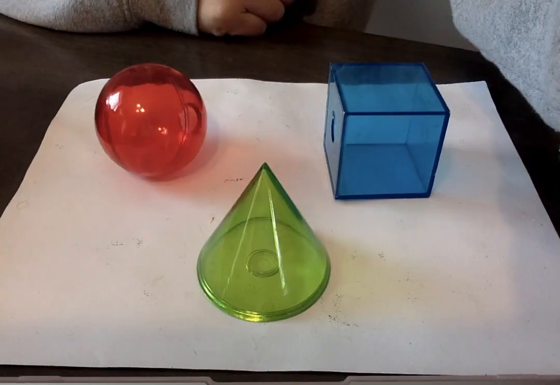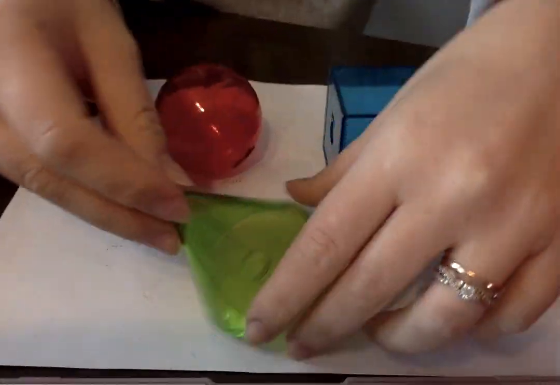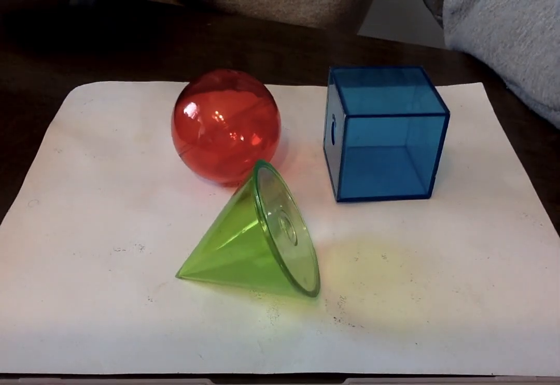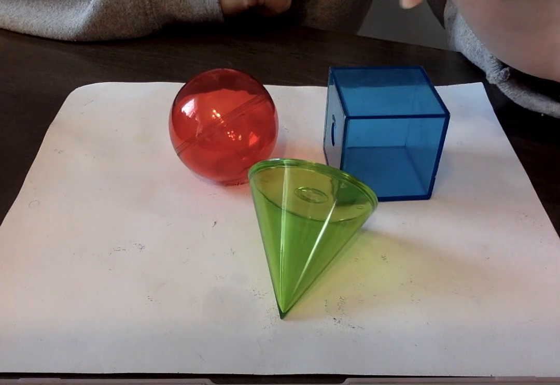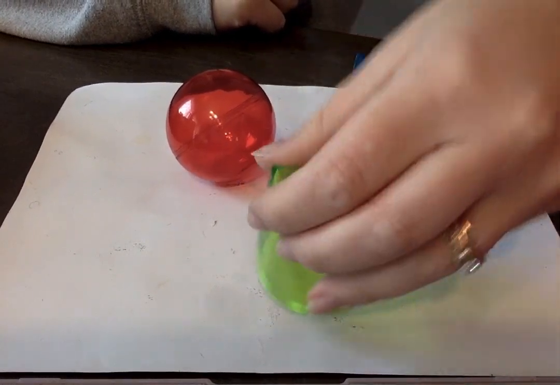This is a cone. And if we put it flat, it will not roll around because that's the face. But if we put it on this side, it will roll and move because it's not a flat surface. That's not the face. The face is here.